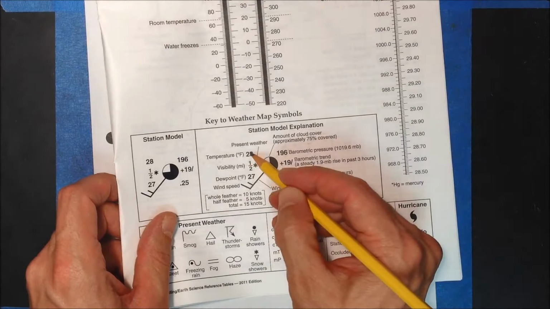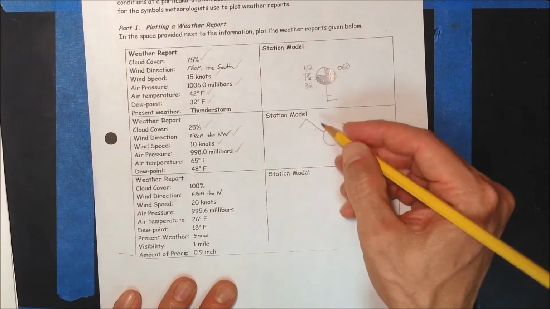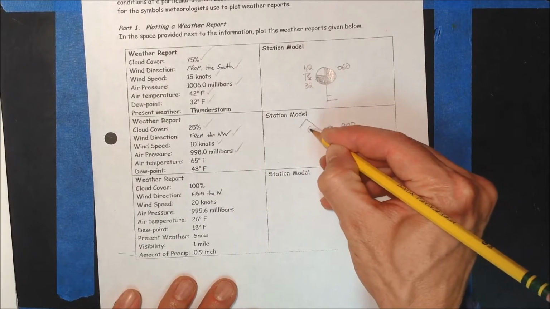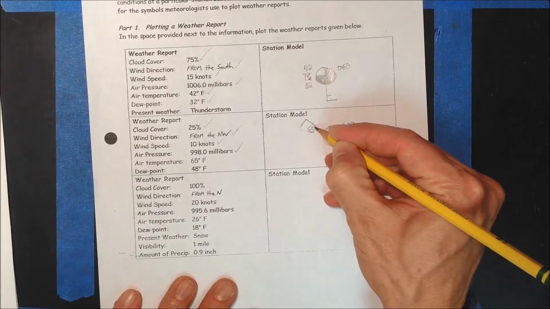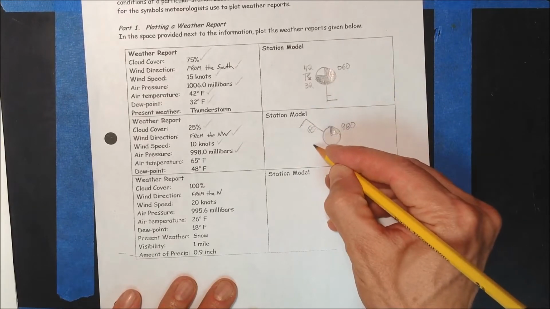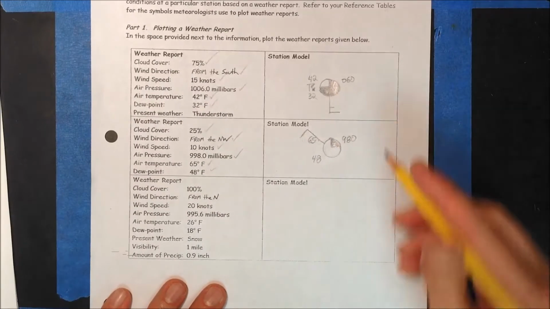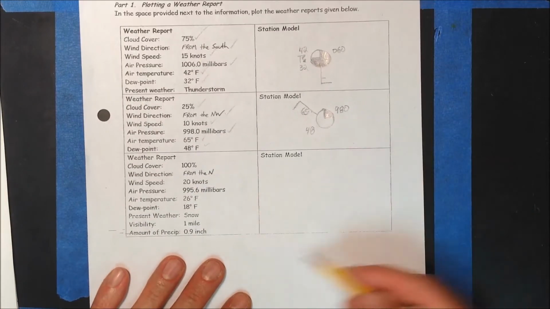Air temperature 65 degrees Fahrenheit. This is where air temperature goes. Dew point goes here. No units on it. Therefore, I got to kind of fit this in, and maybe I have to write 65 right there. Sometimes your wind direction can get in the way, and 48 goes right here. Okay. So I did this one. You should do this one on your own.